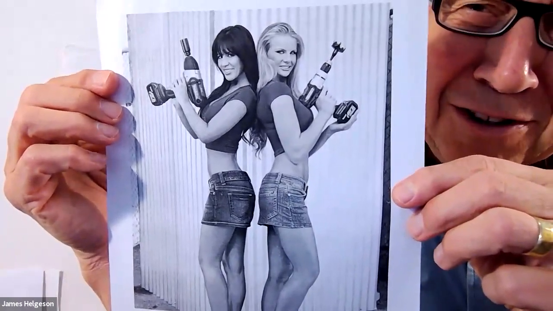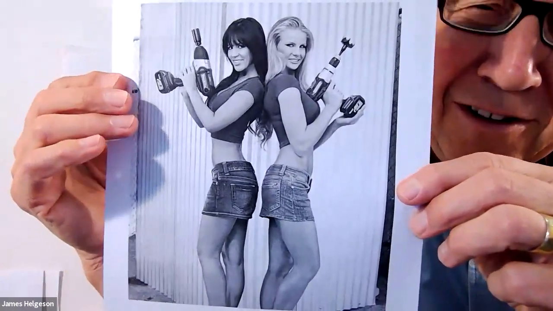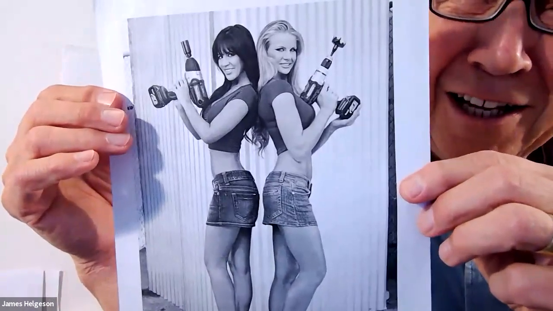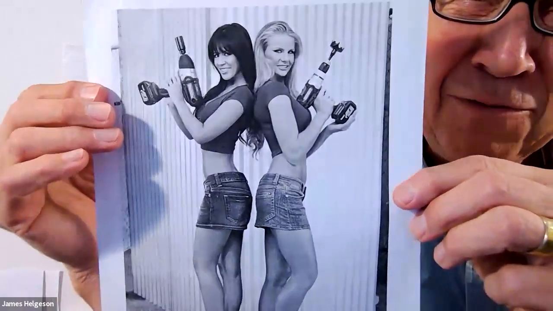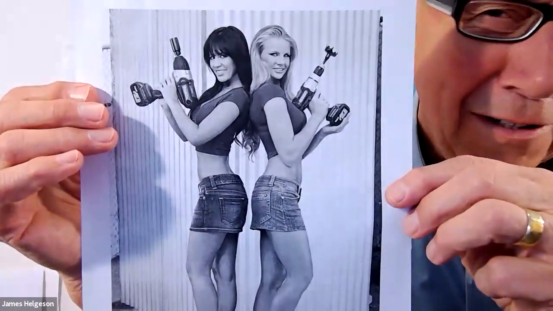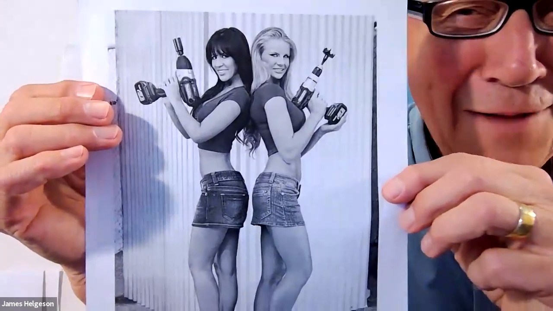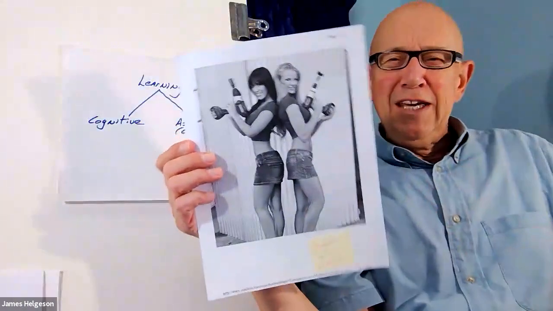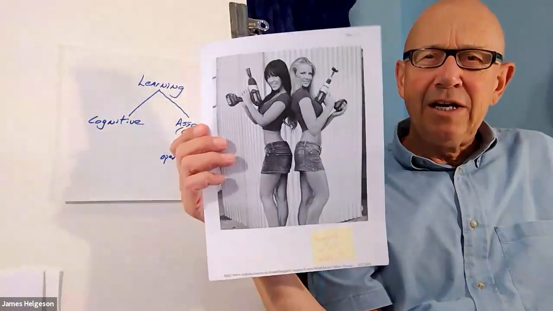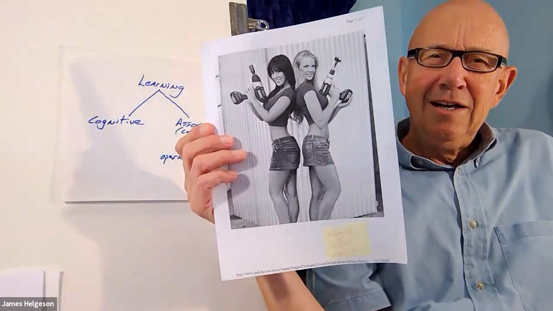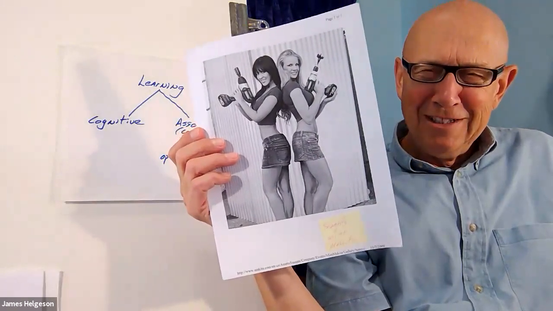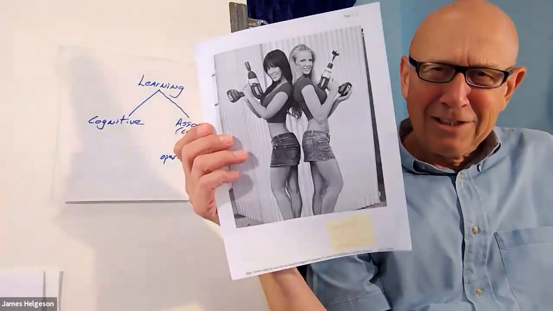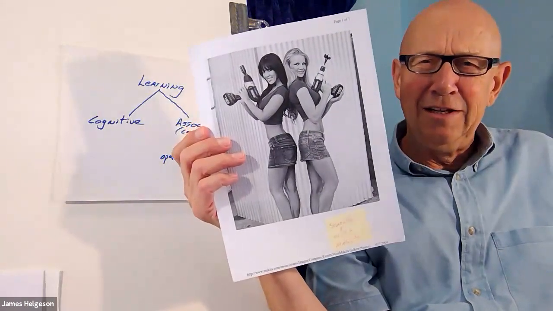You see the girls, I don't know what you do, but you kind of go, oh, yeah, that's kind of interesting. And the attention, excitement, I don't know, that is stimulated by those Makita girls gets transferred to those power tools. That's classical conditioning.